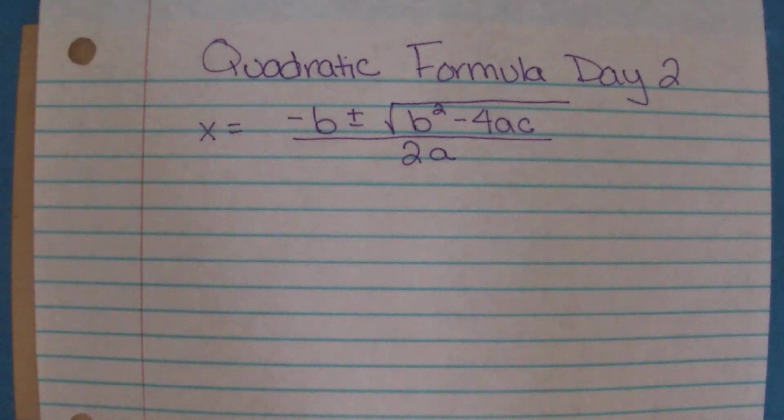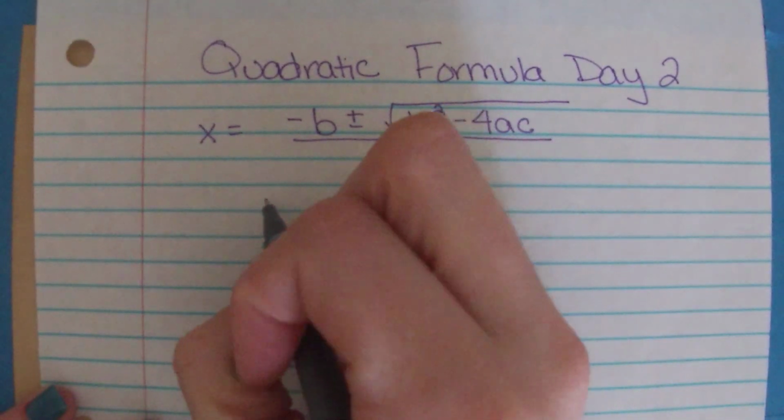Remember also our rule when we're dealing with the quadratic formula is that it has to be set equal to 0. So we need to make sure we're still sticking to those rules that we had before. Today, we're just going to be dealing with what happens when it's not a perfect square underneath the square root. So steps are going to be the same, formula is the same, process is the same, but we just won't get a perfect square.